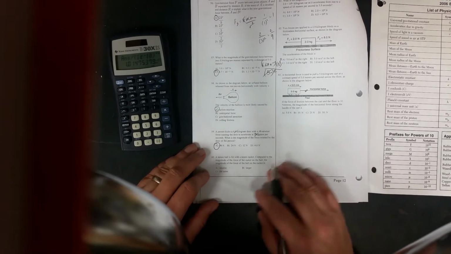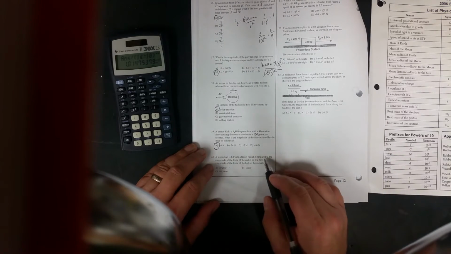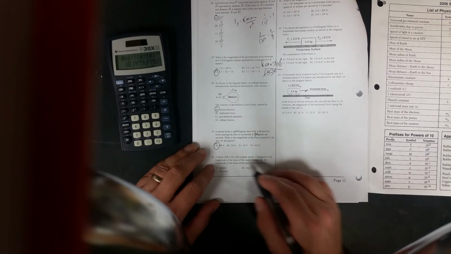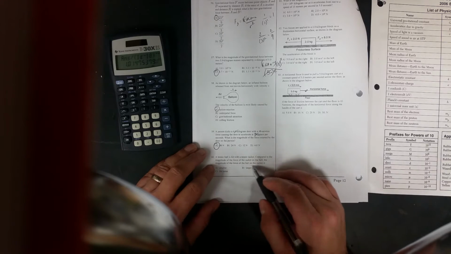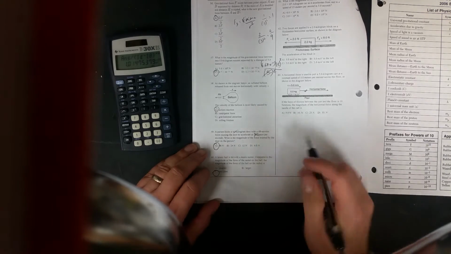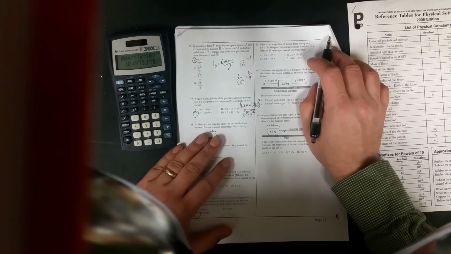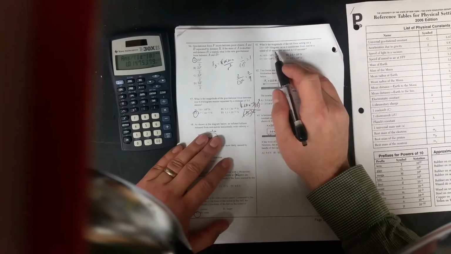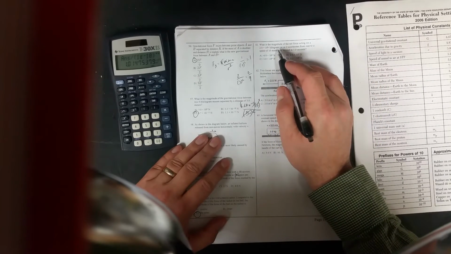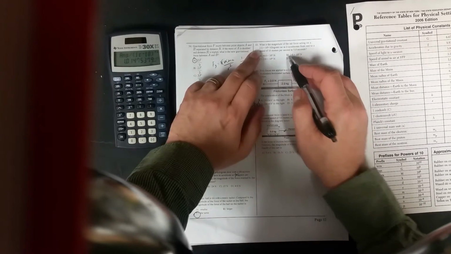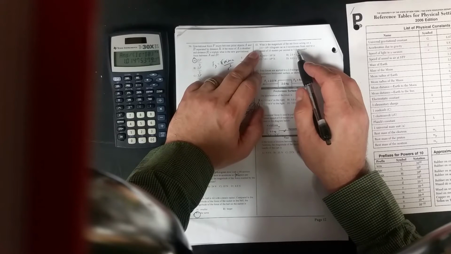Tennis ball hits a tennis racket, compare the magnitude of the force on the racket and the force on the ball, it's got to be the same. Third law, action reaction, same force on both of them. Accelerations might not be the same, but the force is. The magnitude of the net force acting on a killing. Okay, so here we have an acceleration.